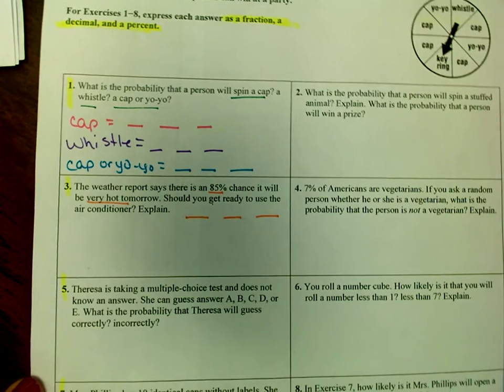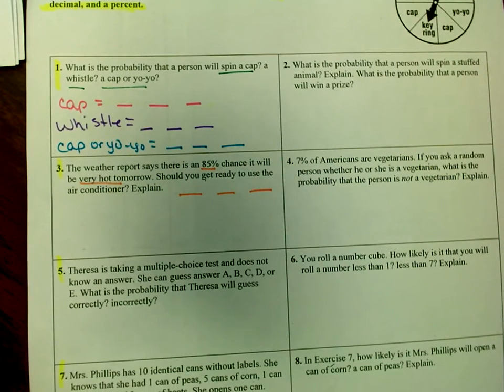Number 5, Theresa is taking a multiple choice test and does not know the answer. She can guess answers A, B, C, D, or E. What is the probability that Theresa will guess correctly and incorrectly?